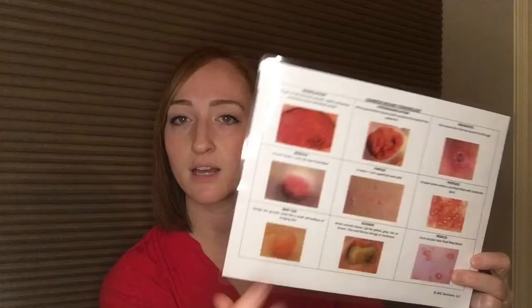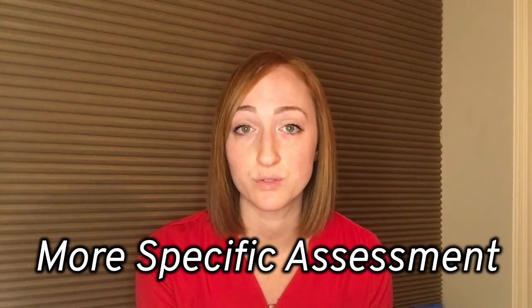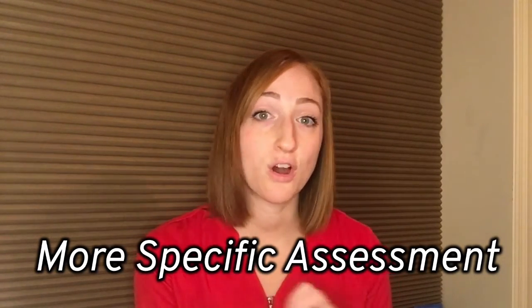But you can see there's pictures on both sides with a name at the top and then a description. And these are things like what cellulitis looks like, what exudate looks like compared to eschar, what a papule is compared to a pustule, things like that. Hypergranulation, induration. And what this is going to do is it's going to just allow you to further assess the person's skin and the person's wound to a more specific level. And then you're also going to be able to document that in that way as well.